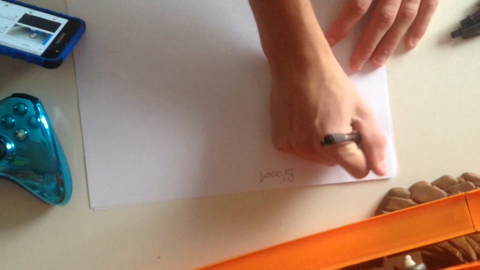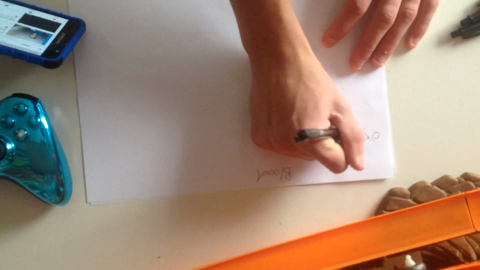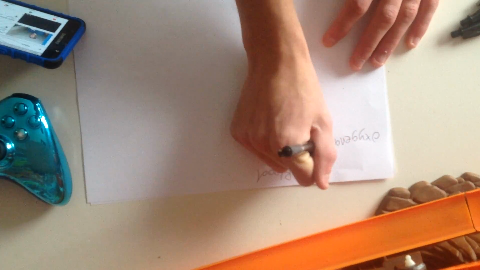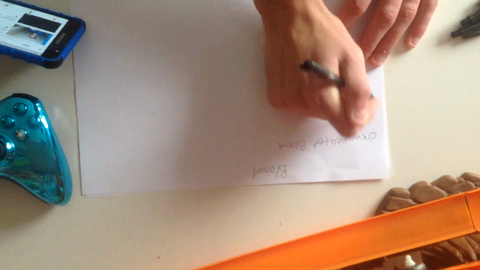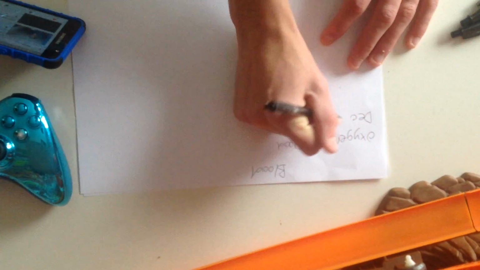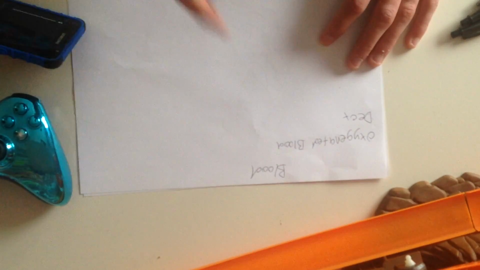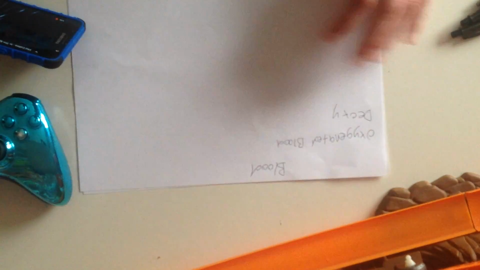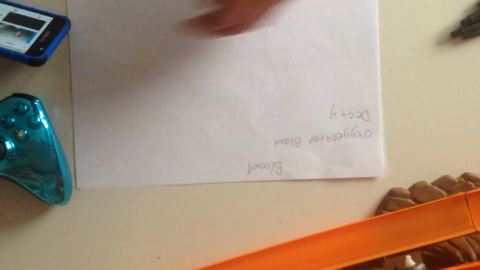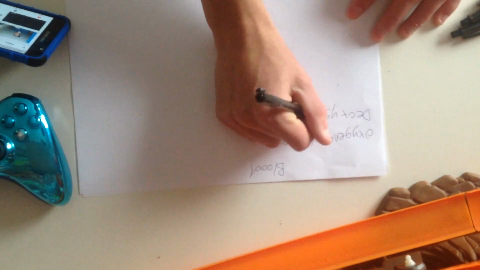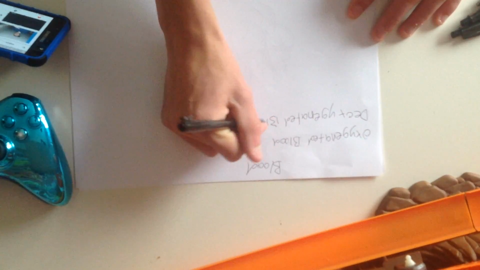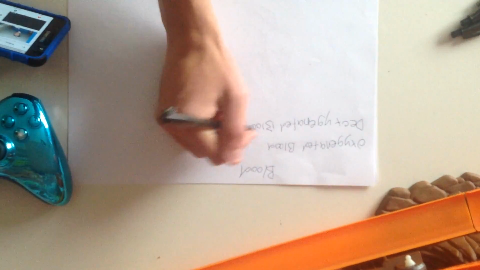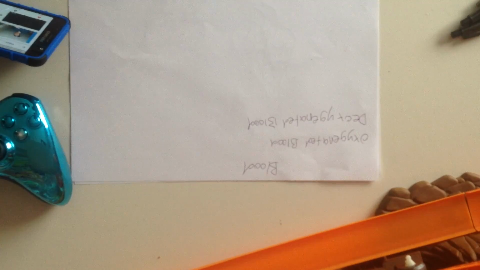We've got oxygenated blood, or blood that has oxygen in, or deoxygenated blood, or blood without oxygen in it. So what does the blood do?